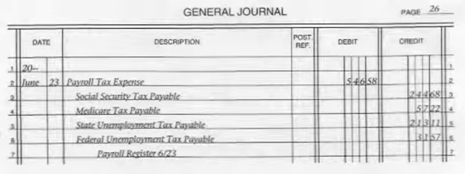So just remember that the employer, when payroll is finished, has to pay Social Security tax, Medicare tax, state unemployment tax, and federal unemployment tax. And this will be recorded in an account called payroll tax expense.